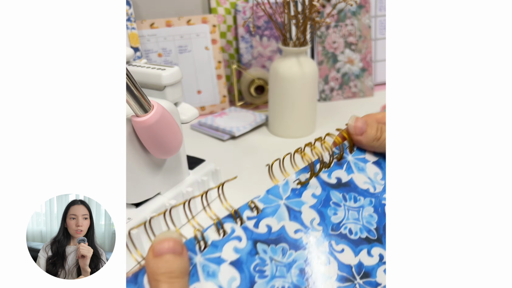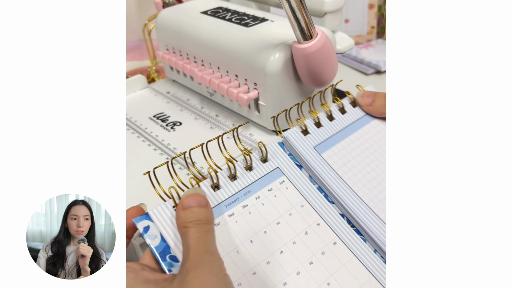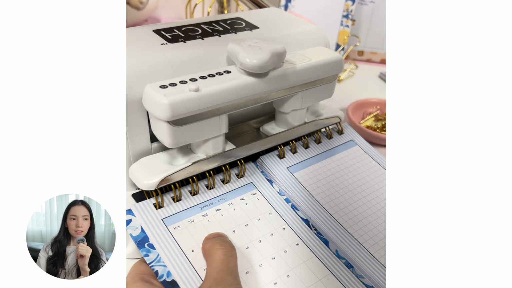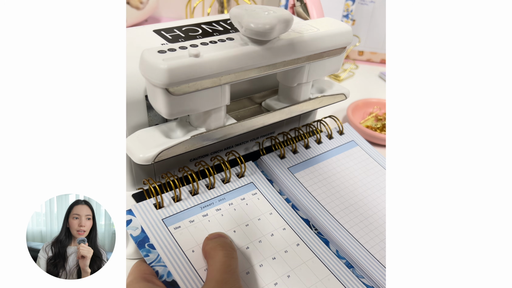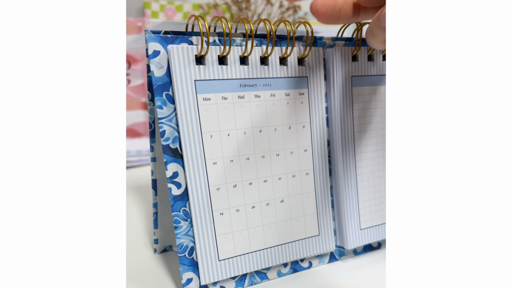Then take your inserts. On the right side you want to add your notes. Then on the left side you want to add your calendars. And now you want to cinch the rings or cinch the wires. And your calendar is now completed. This is how it should look like.